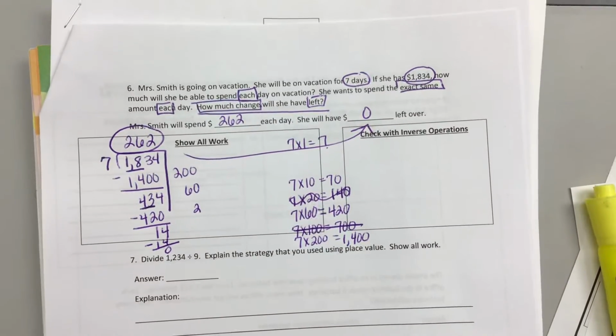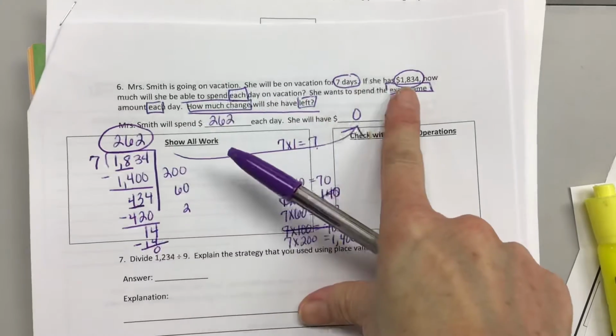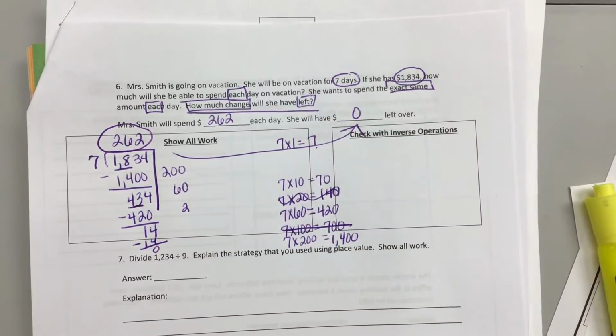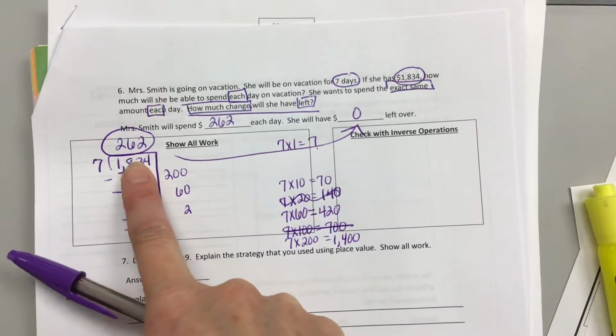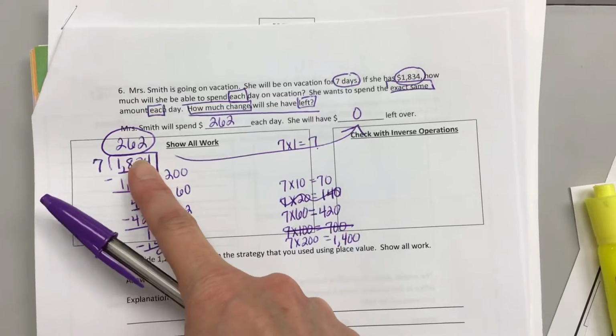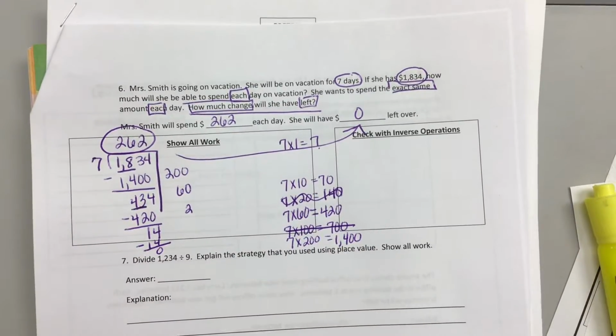You have to understand what the question is asking. This is the total amount of money over 7 days. How much can I spend each day? You have to divide. And whatever your quotient is, that's how much you can spend. So we need to be careful about reading the question and then knowing what those numbers mean.